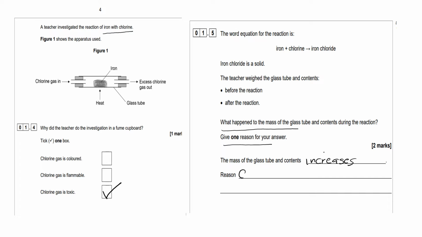And chlorine atoms are now part of the solid. You've got iron chloride now, as it shows in the equation.